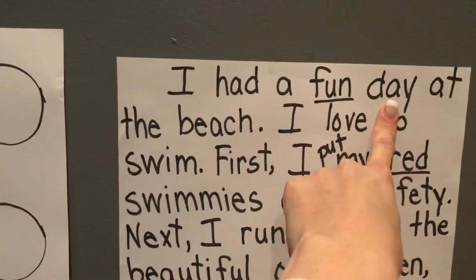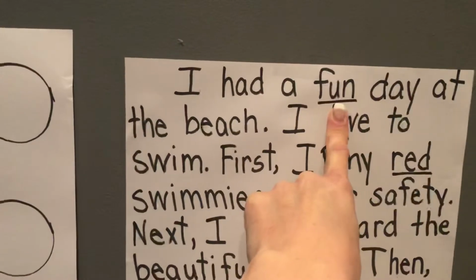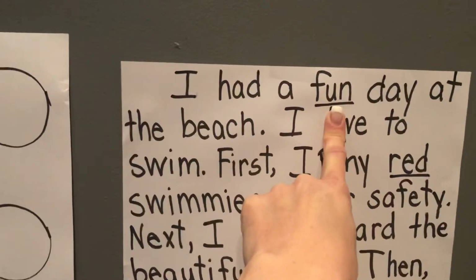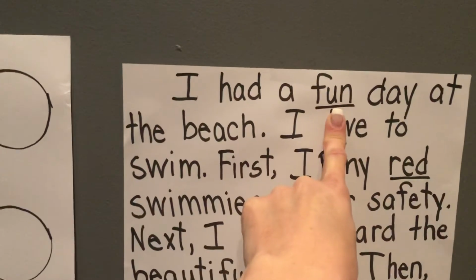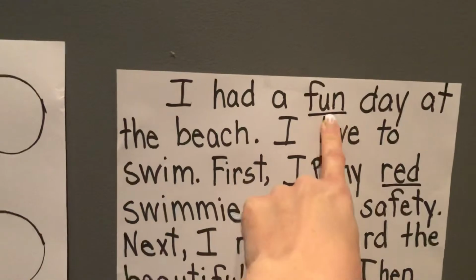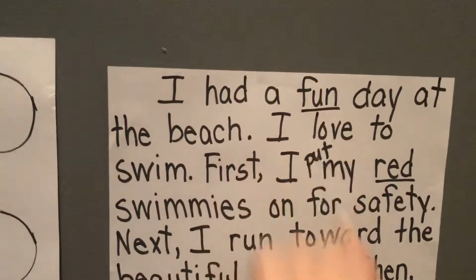It describes the noun. And it's a really great idea to have at least one adjective in each sentence to spice up our writing, because we want our readers to be excited to read our paragraphs. We don't want to put them to sleep. So we have to have adjectives in order to get them excited and wanting to read more, okay?